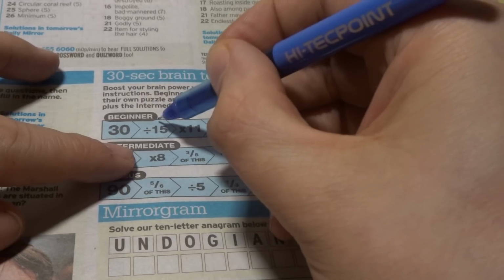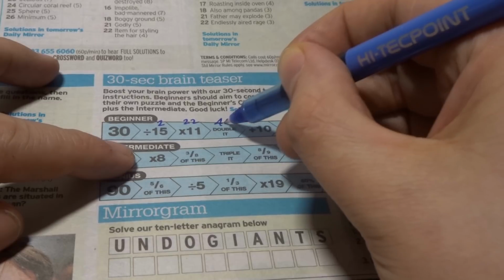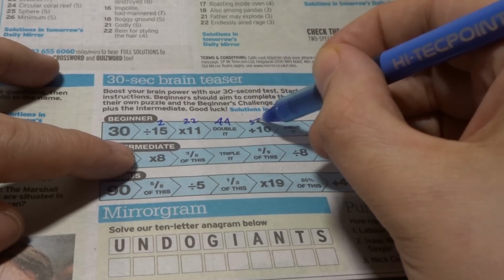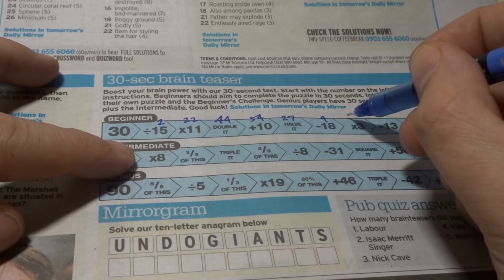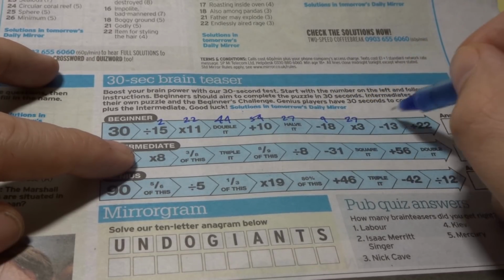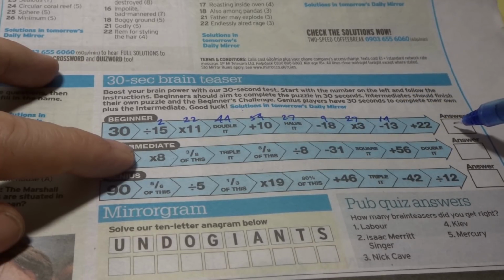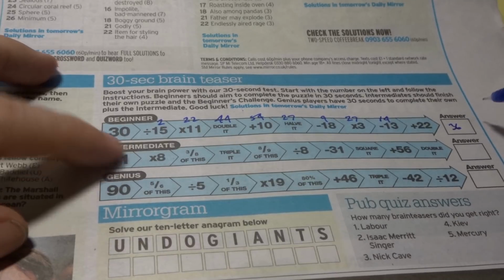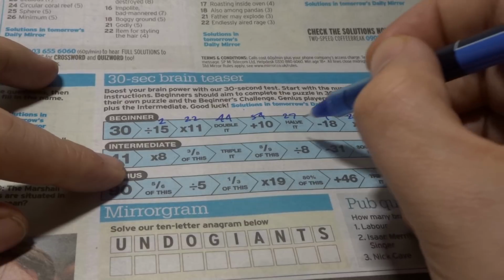30 divided by 15 is 2, times 11 is 22, double that is 44, plus 10 is 54, half that is 27, take away 8 is 19, times 7, 3 is 27, take away 13 is 14, plus 22 is 36, 41, let's see, hold on a second.